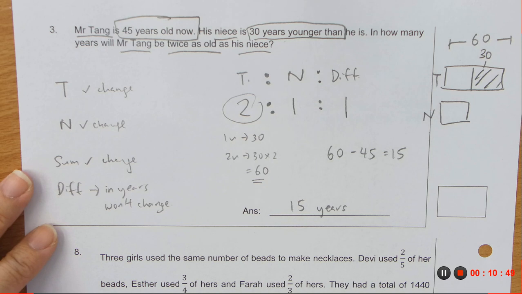Not exactly the correct method, but I gave you the better one. Yeah, okay. There are other methods.